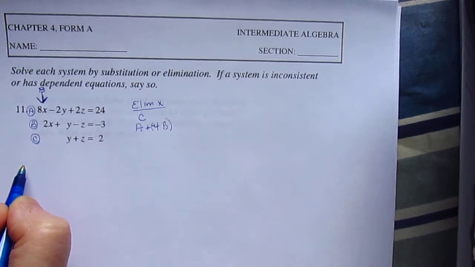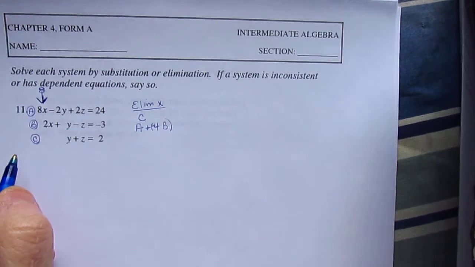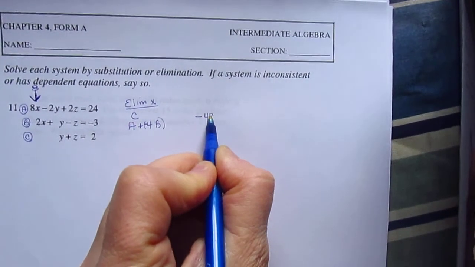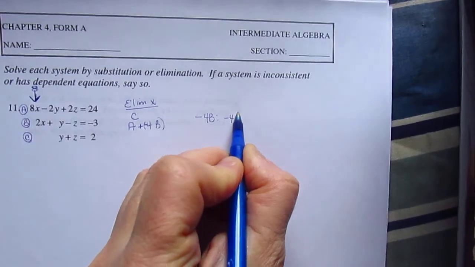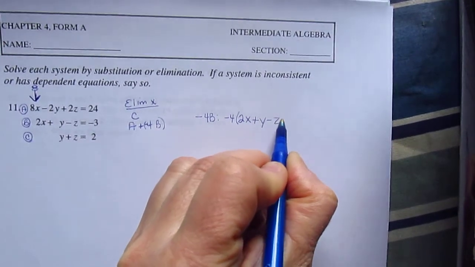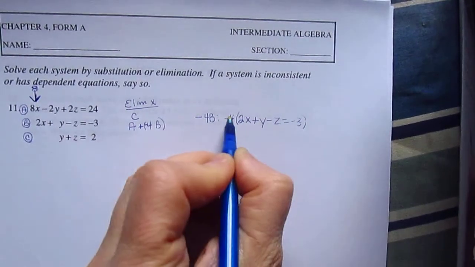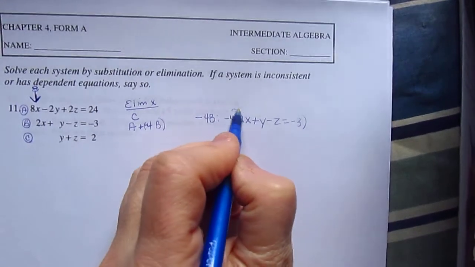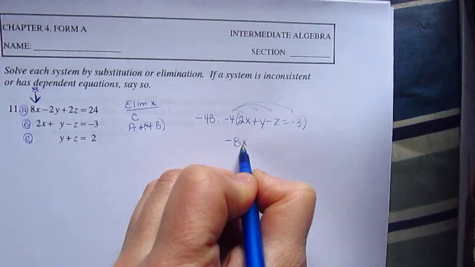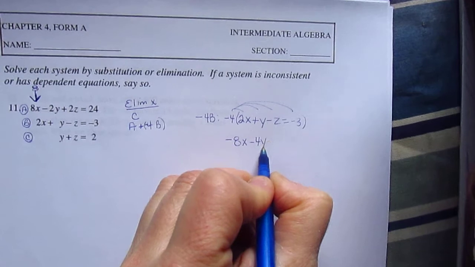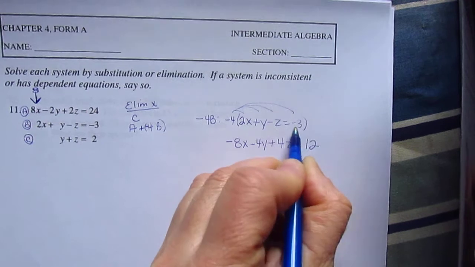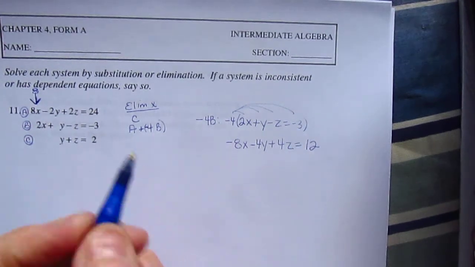Let's start with -4B. So I'm going to take -4, multiply through equation B, and distribute. Everybody gets hit by a -4. -8x minus 4y plus 4z equals +12. Do not forget to multiply the right side by -4 as well.